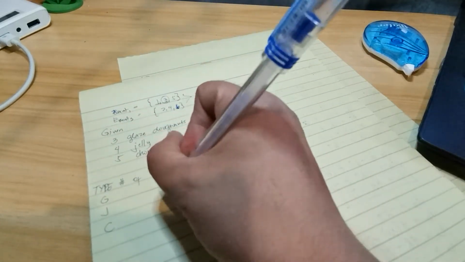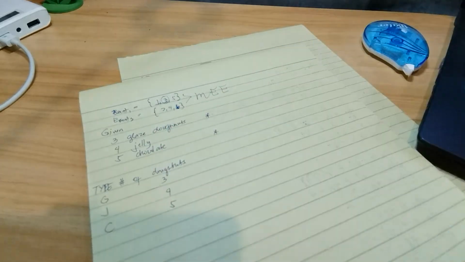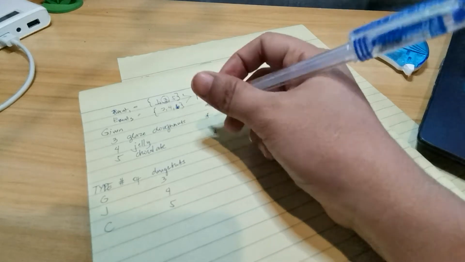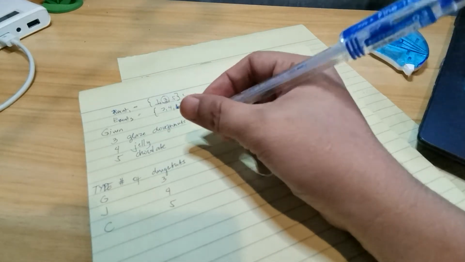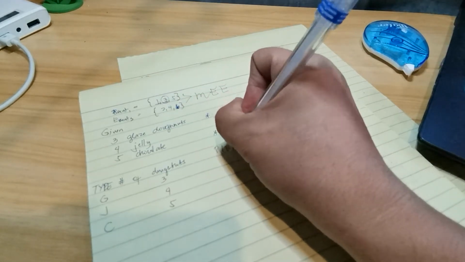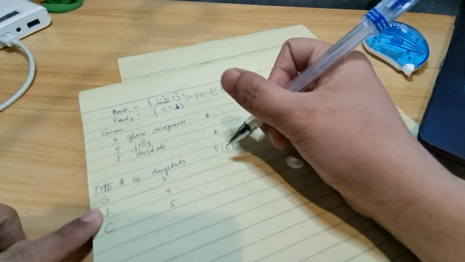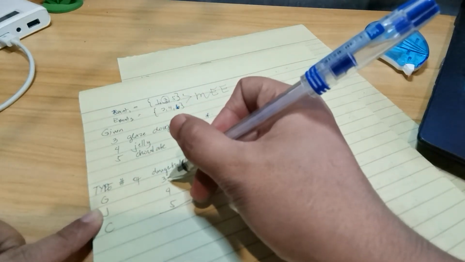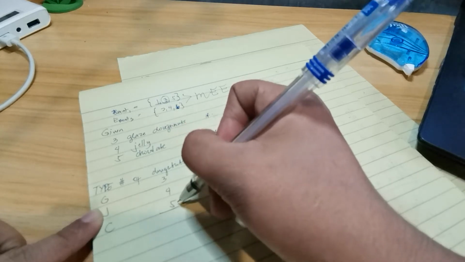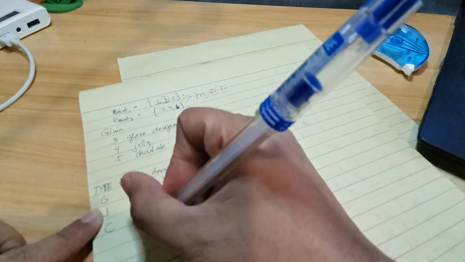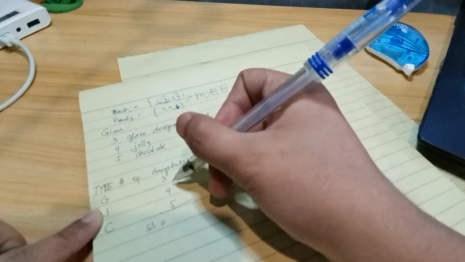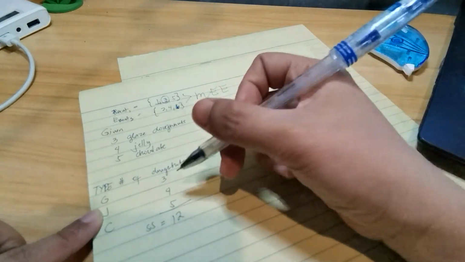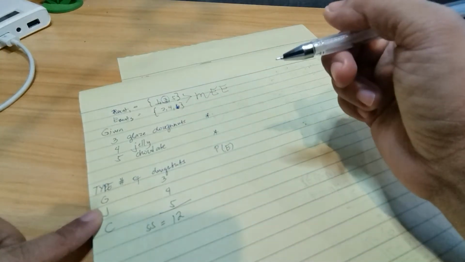So, we have 3, 4, and 5. And then, we have the probability of event. So, kapag jelly yung pinili, kunin muna natin yung total nito. So, ito na yung sample space natin, is equal to 12, isn't it? Okay, so 3 plus 4 plus 5.